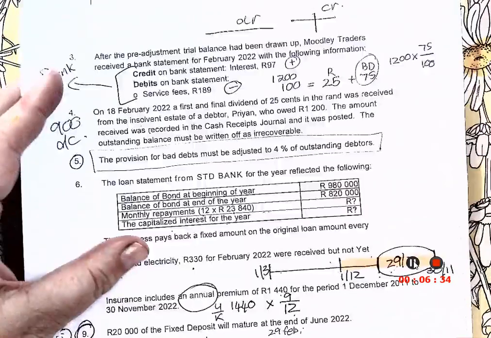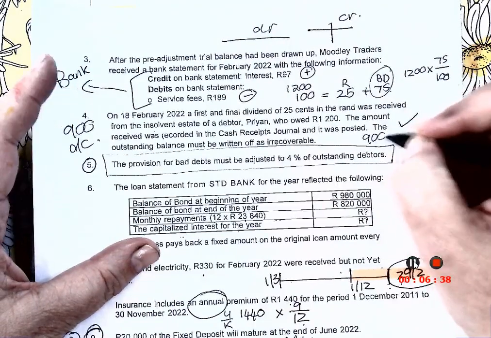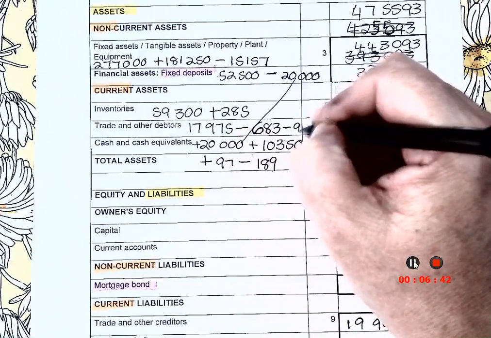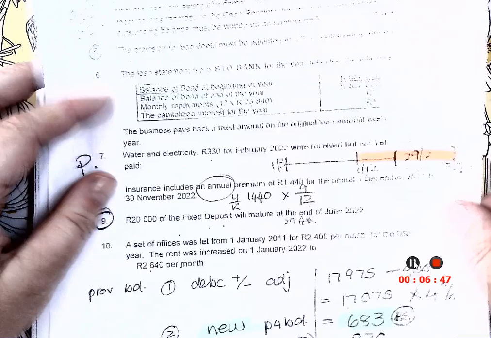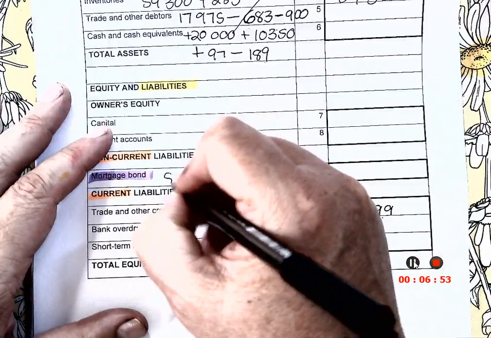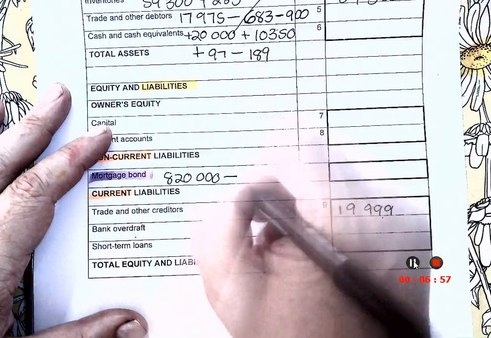So I've done the debtors. Remember now there was a 900 Rand bad debts. Ne? And that is also going to make my debtors less. Then the loan statement, I see I take the closing balance, 820, and I subtract the short-term loan.